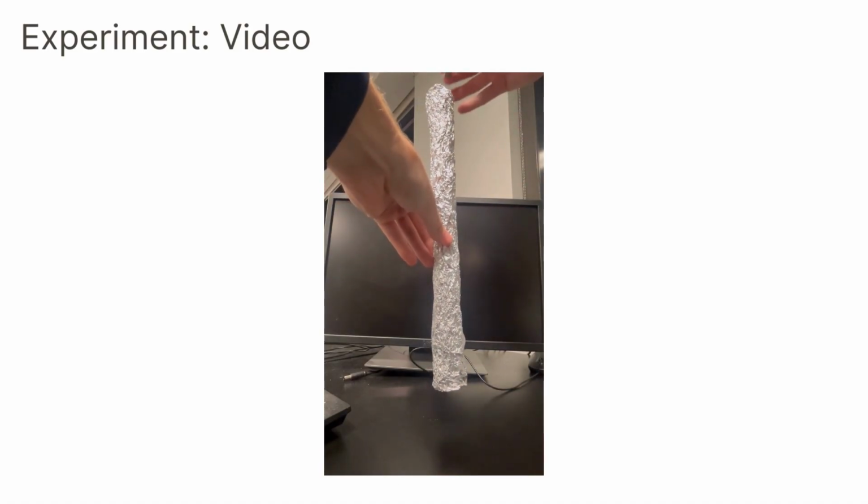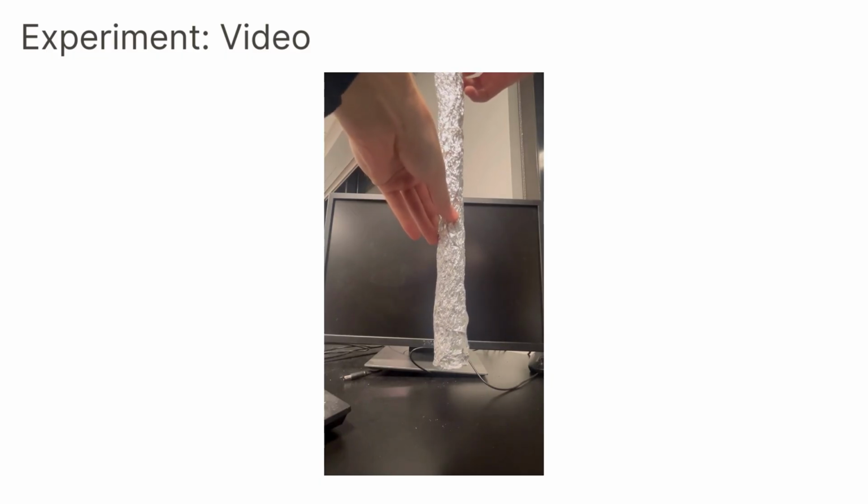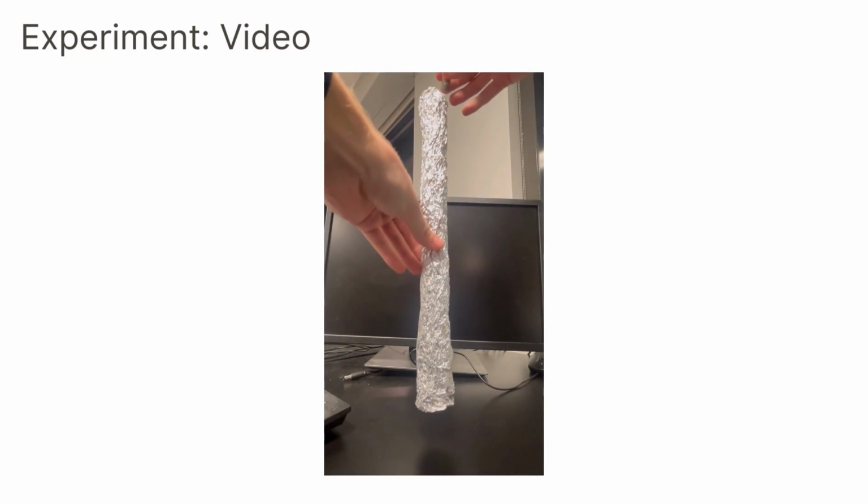We drop the magnet through the tube, and you can actually hear that the magnet is touching the sides, which might cause a little bit of problems. But anyways, we still record our results.